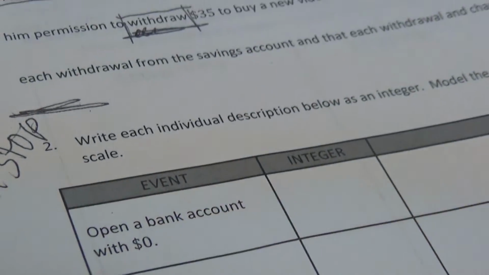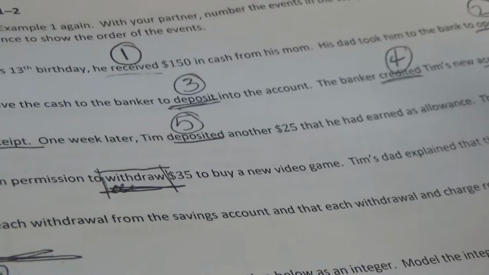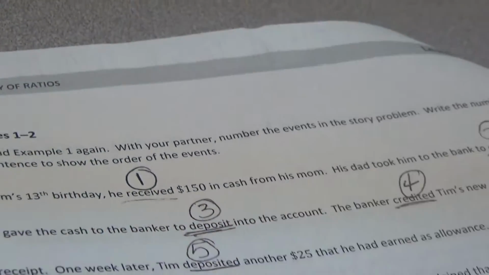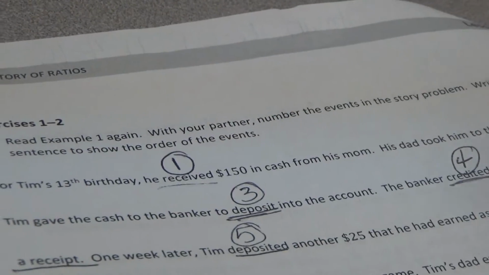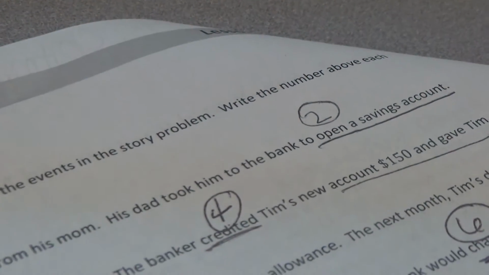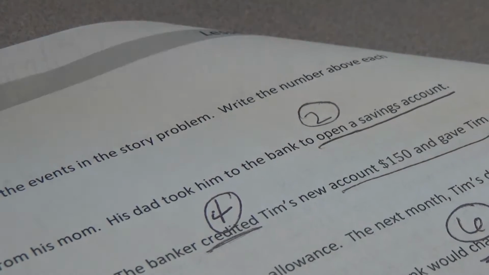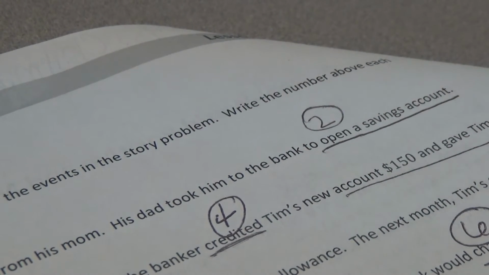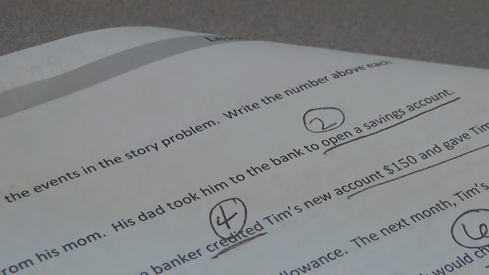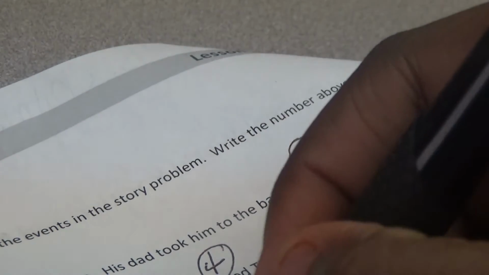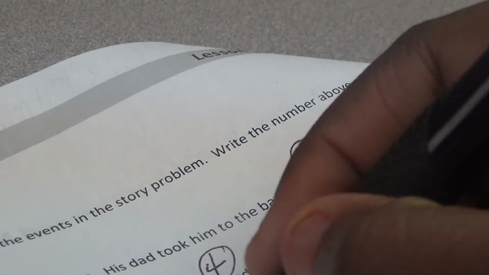So at this point, you should have numbers 1 through 7 labeled over the words in the example. Over the word withdrawal, you should put the number 7. That's in the last sentence. Over the word withdrawal, put the number 7.